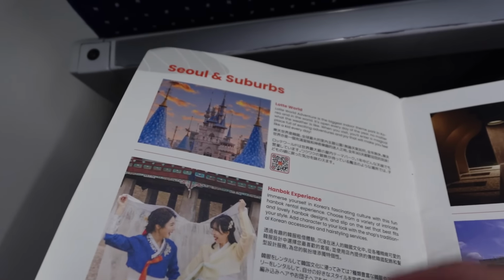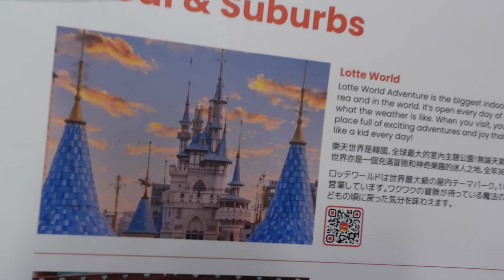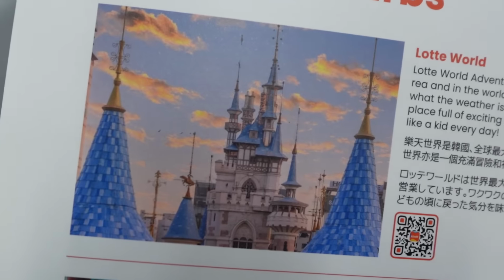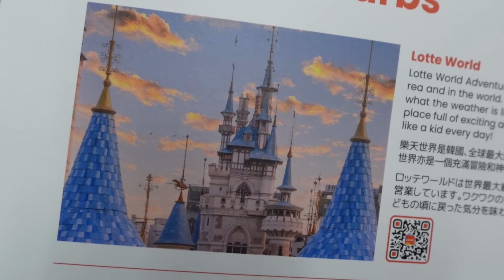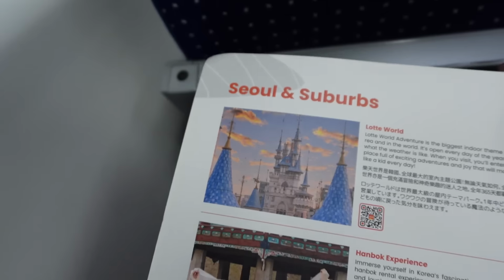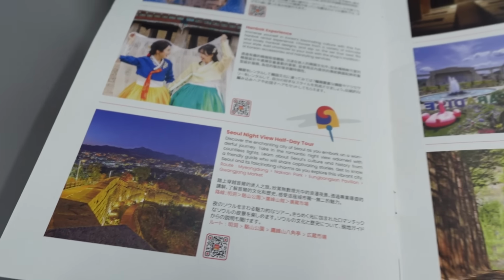Here we go. That's where we're going tomorrow. Lotte World just there. Hey, look at the castle. So this is mostly an indoor theme park, and it's got an outdoor section as well with the castle. We've got like a water coaster out there. It looks fantastic. Different tours and things that you can take.